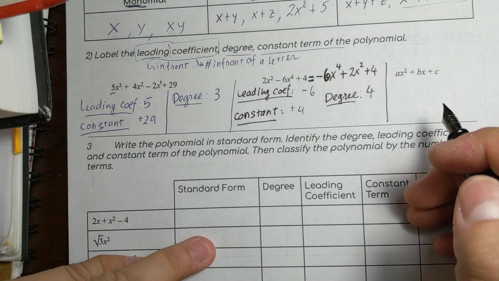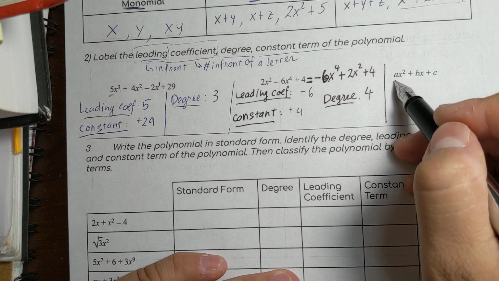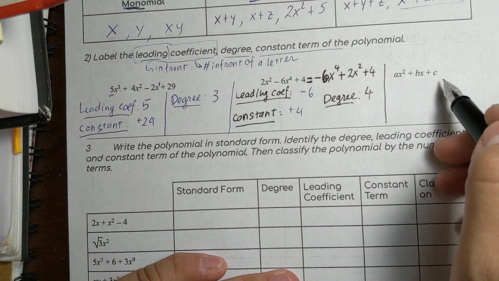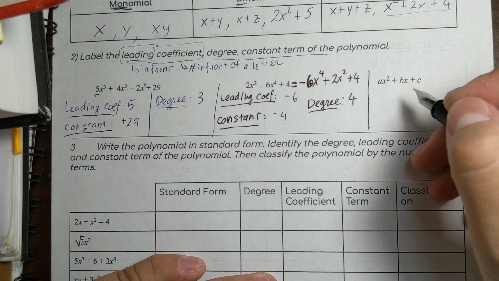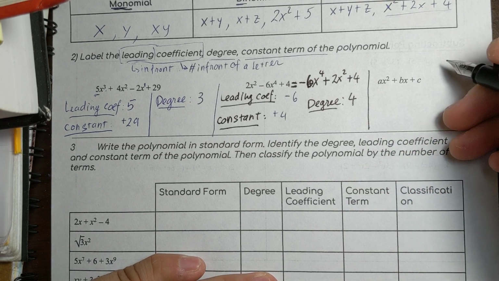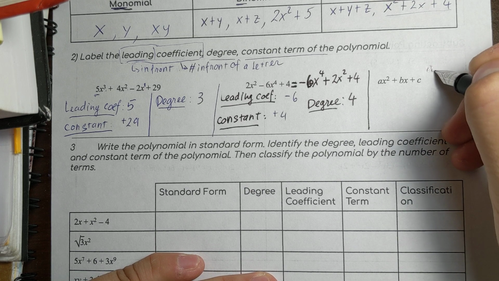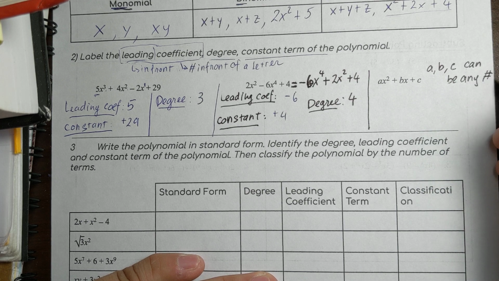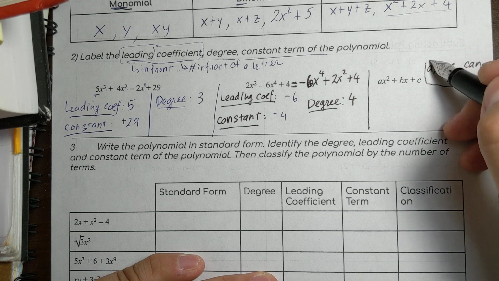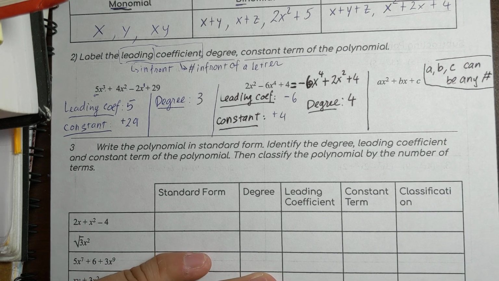Similar concept. Let's make something a little bit harder. The A, B, C thing here. No worries. Every time you see something fancy like this, you have to understand that your A, your B, and your C can be any number. Any number that you desire. That's what your A, B, and C represent.